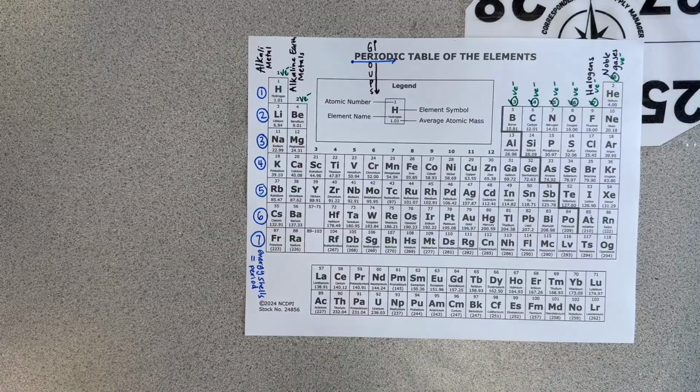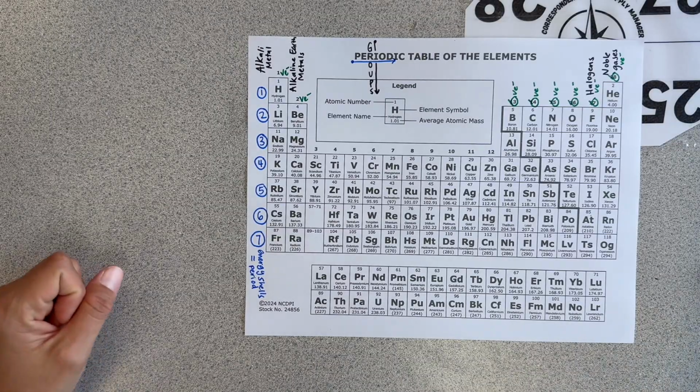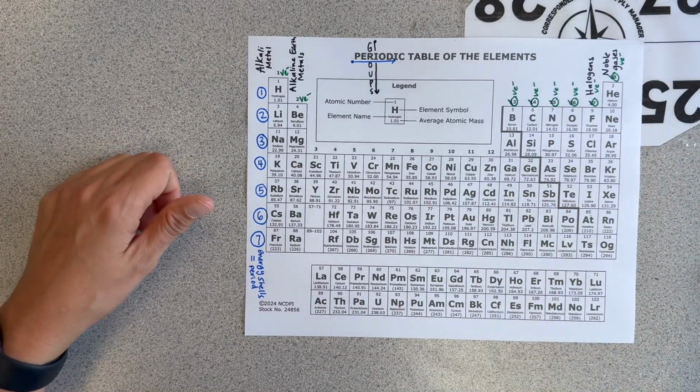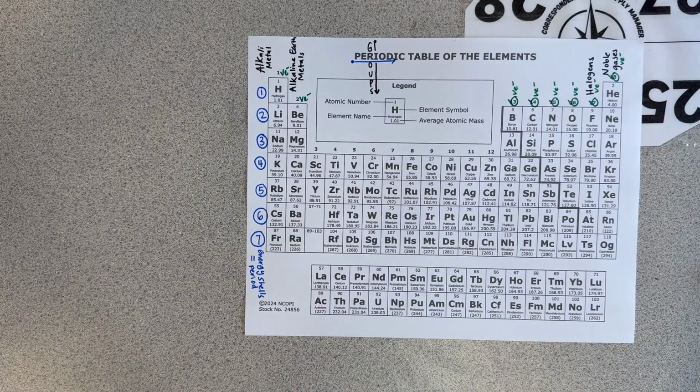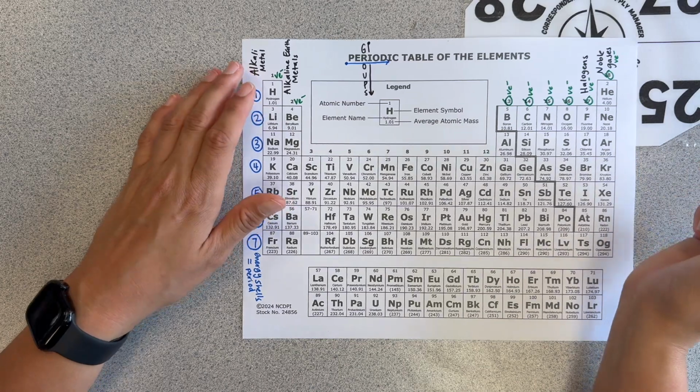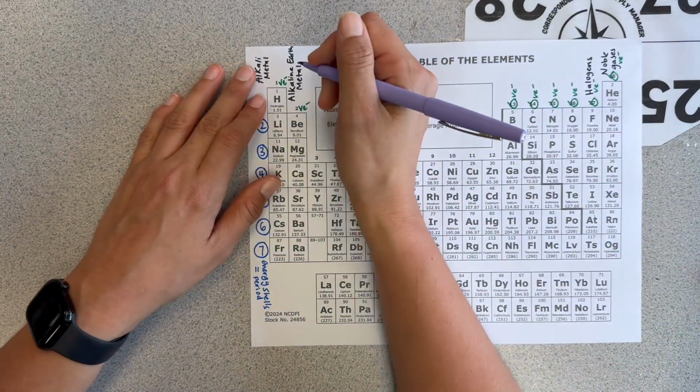So there we go. Next up, I'm going to label the general classification. So I'm picking, again, a different color. This I'm going to do in a light purple color. I'm going to start with my non-metal. So hydrogen is a non-metal.